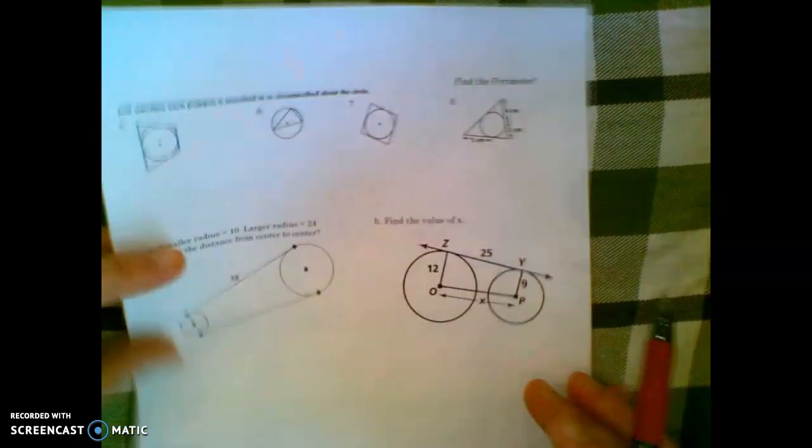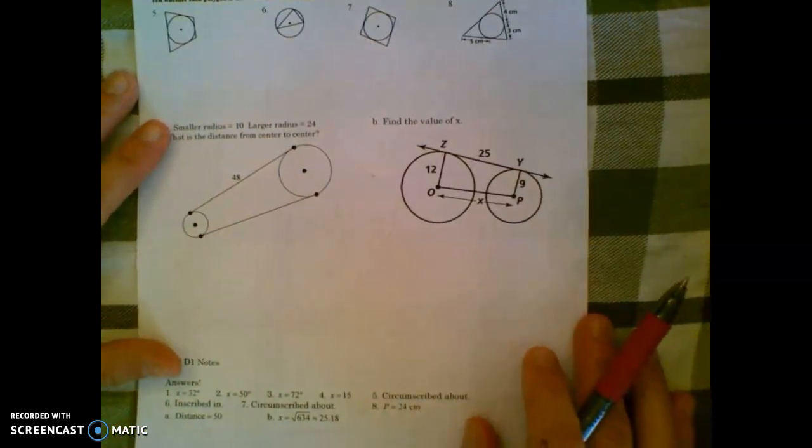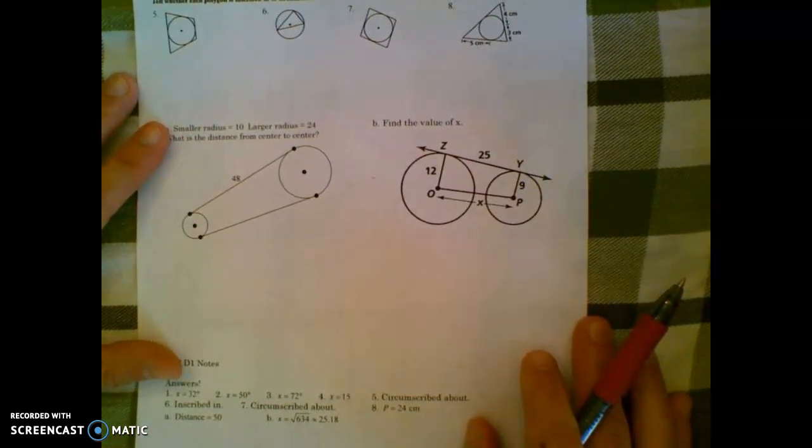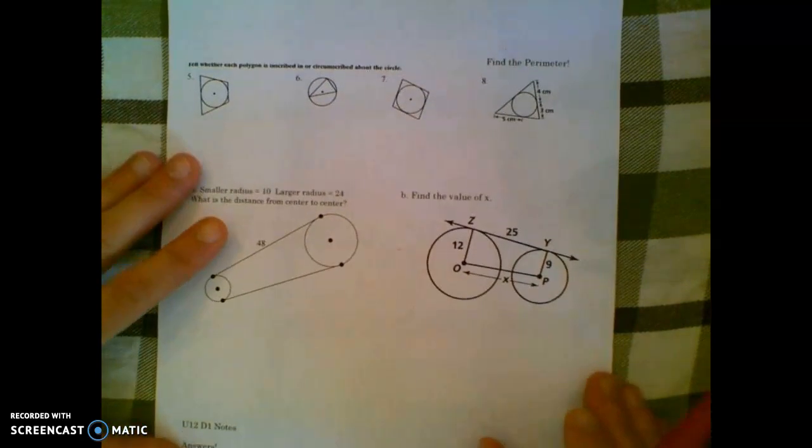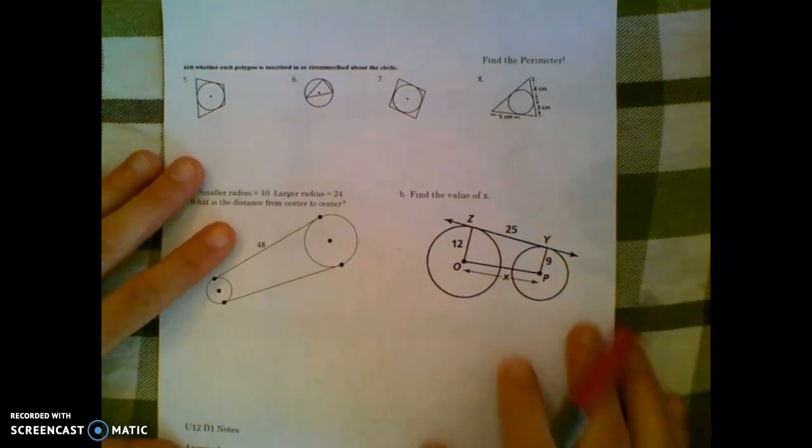But that is tangents of circles and a couple of theorems about them. So again, if you have any questions, email me, come to my office hours, and I can show you more on how to do these. Thank you very much.